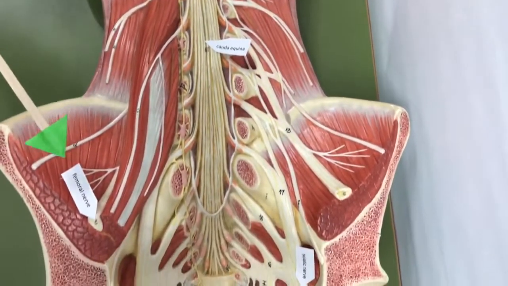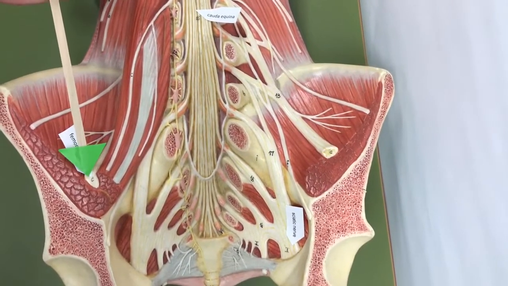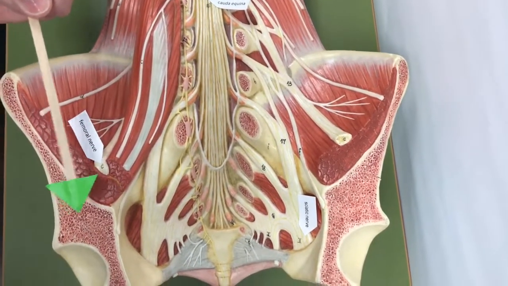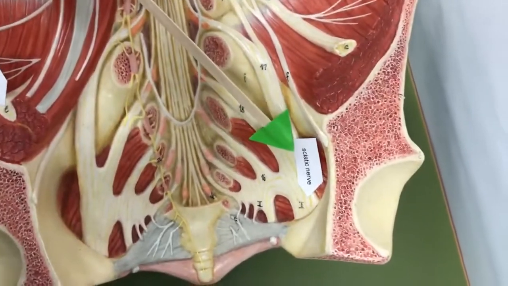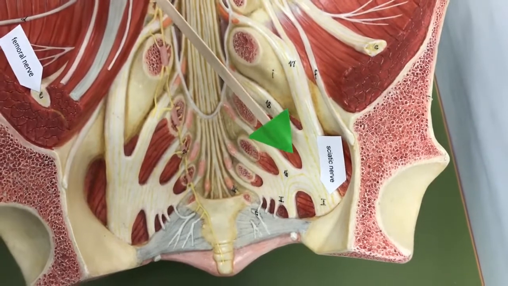We have some major nerves in the pelvic region. This is the femoral nerve. It's going to go down to the leg. And we have the sciatic nerve that's going to go through the greater sciatic notch of the coxal bone.